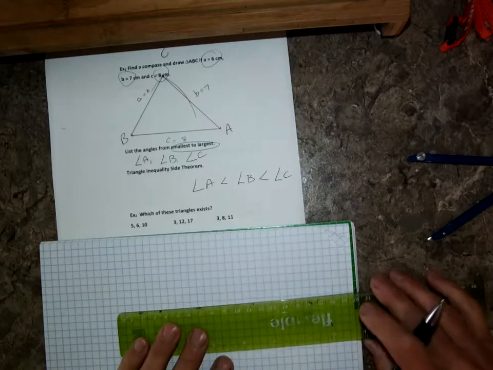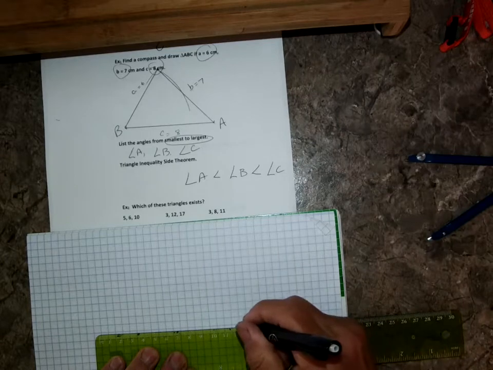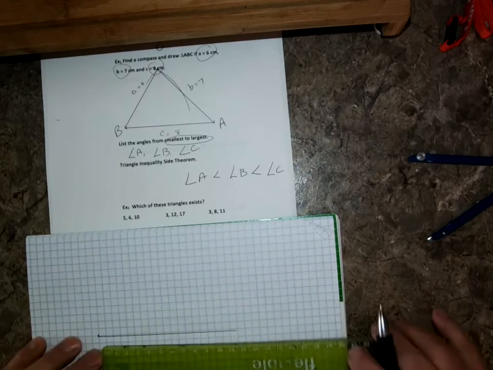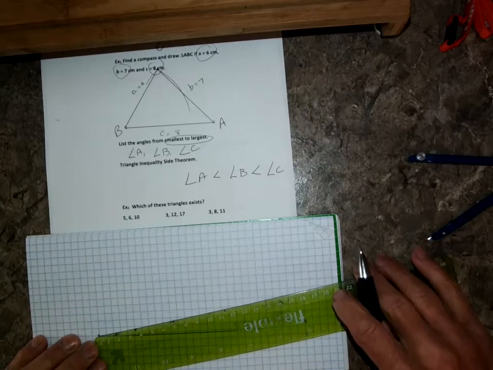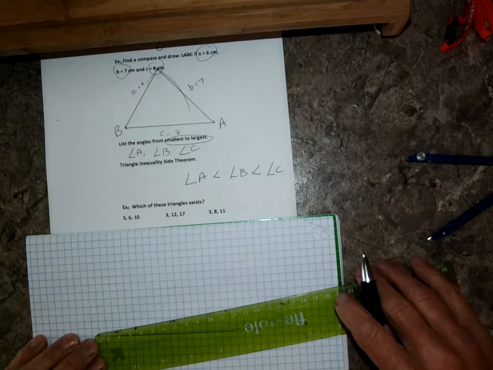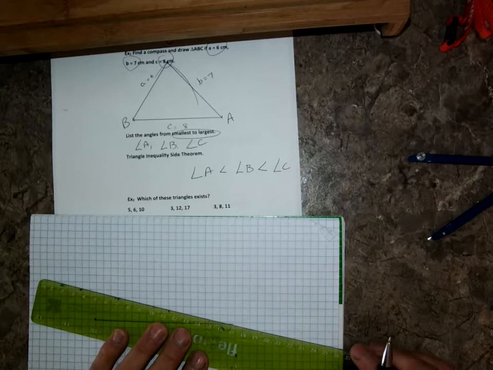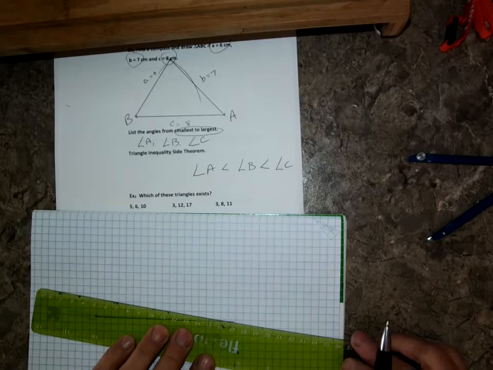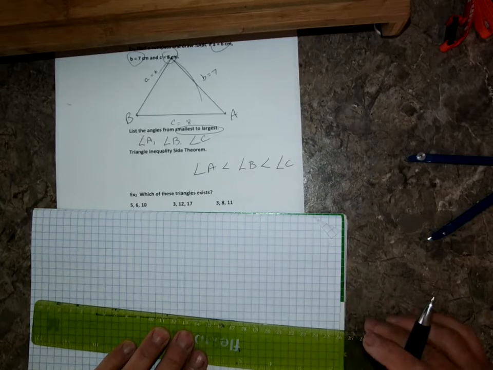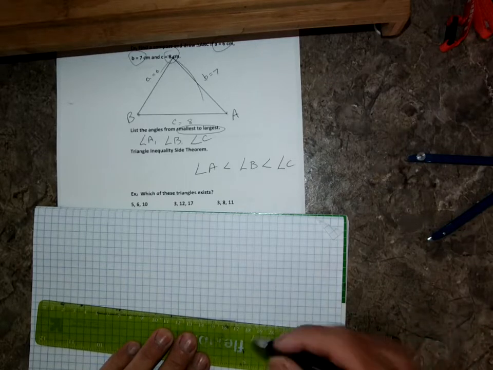12 and 17. This one won't work. I'll show you why. So if I did 12, okay, you see this? Here's 12, my ruler. And if I do 3, and then 17. See the problem with 17? If I make 17 go all the way like this, no matter how, the 3's not going to fit.